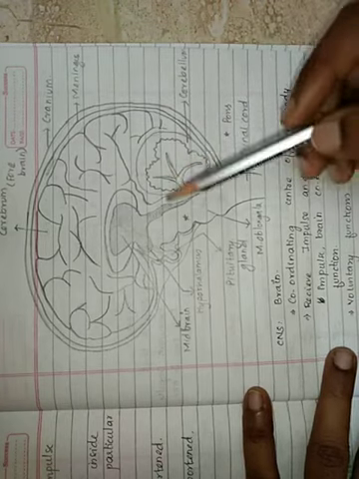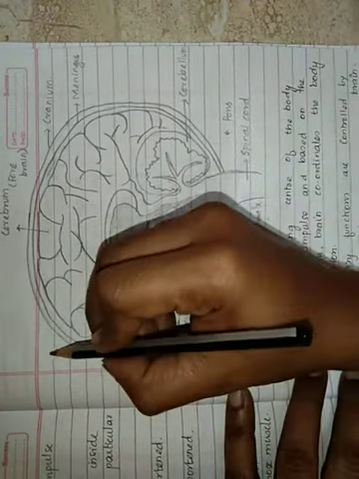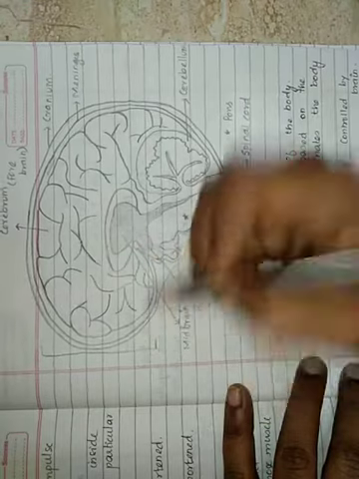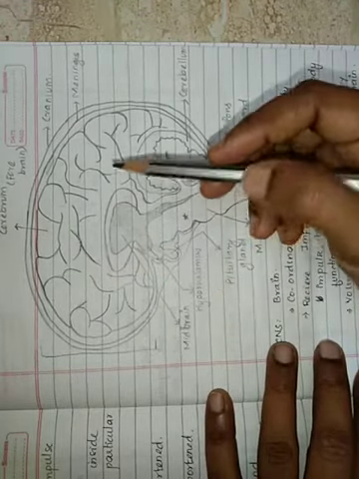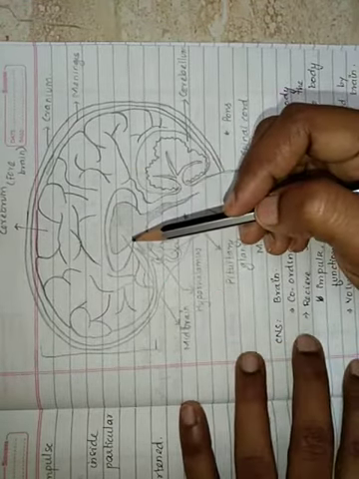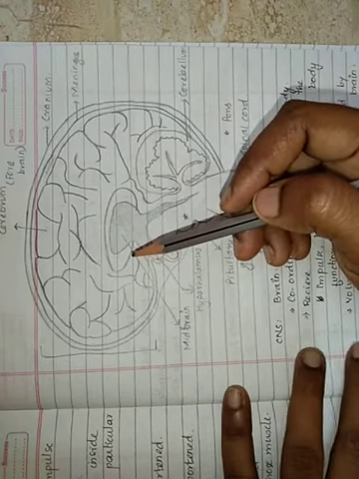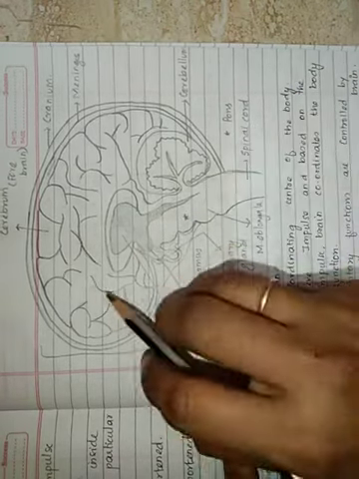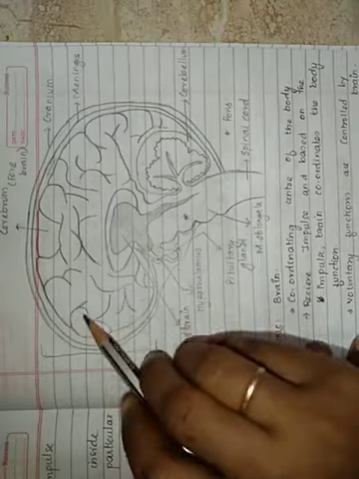So these are the parts of the brain. This region completely makes up the forebrain; you will not be able to see the thalamus region, the optic lobes and the olfactory lobes, because they are all present within the forebrain region.